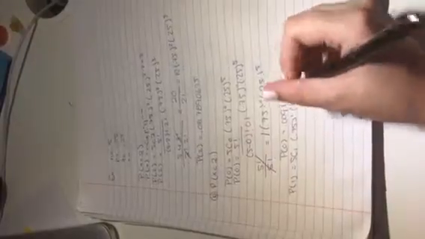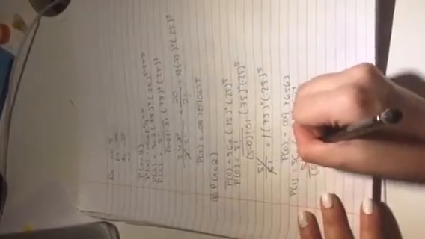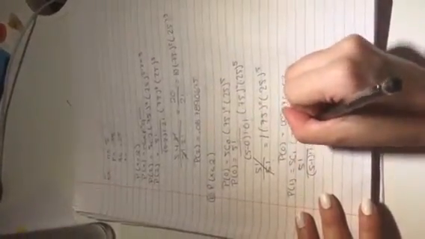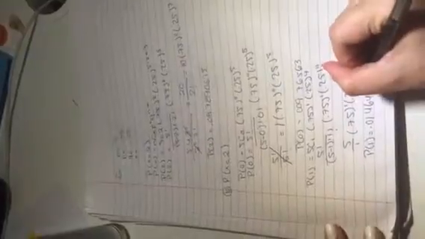Probability of 1 equals 5 combination 1, 0.75 to the first, 0.25 to the fourth, which is 5 factorial over 5 minus 1 factorial times 1 factorial, times 0.75 to the first, 0.25 to the fourth, equaling 5 over 1 times 0.75 to the first, 0.25 to the fourth, equaling the probability of 1 being 0.0146484375.